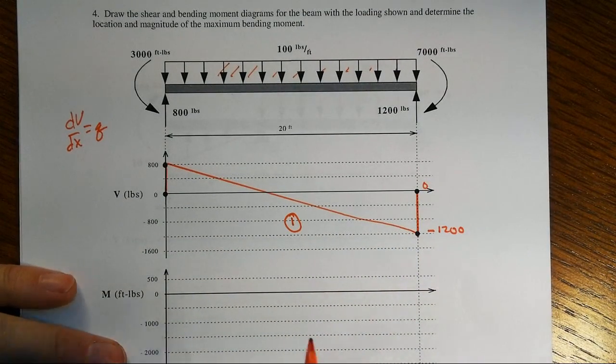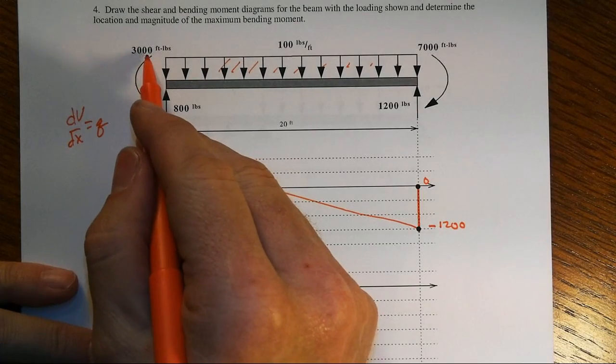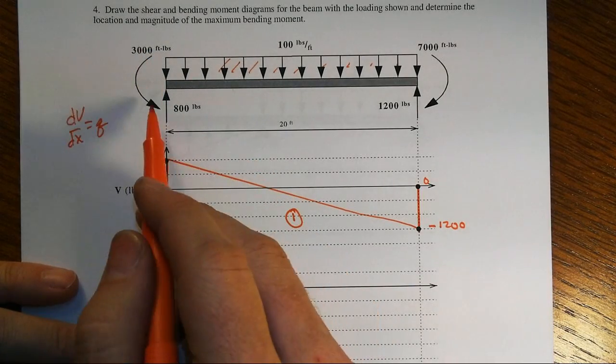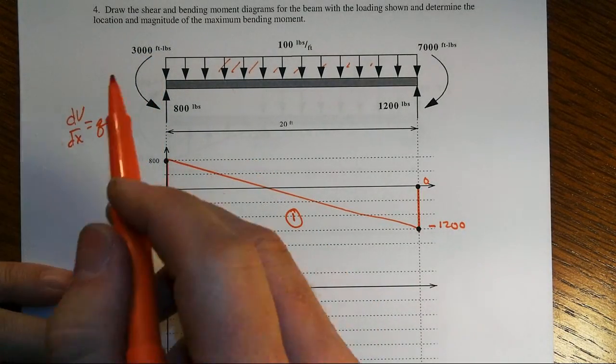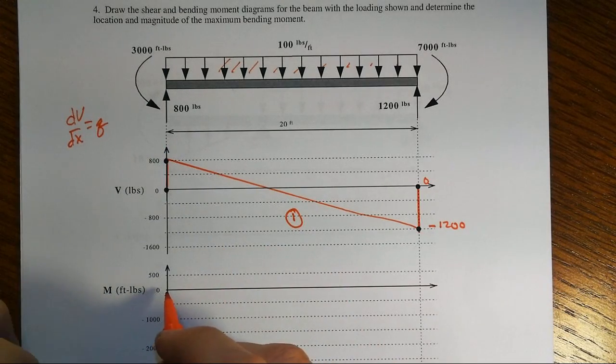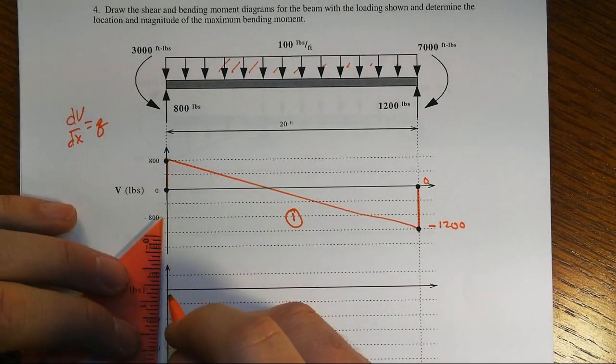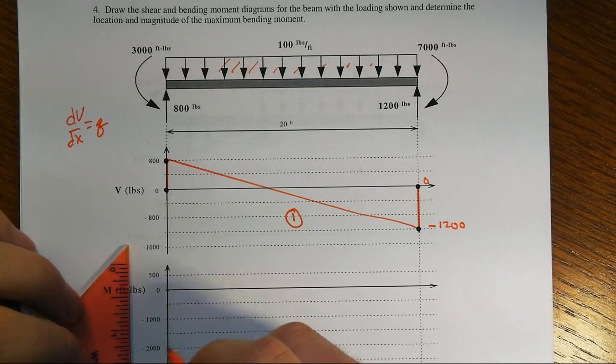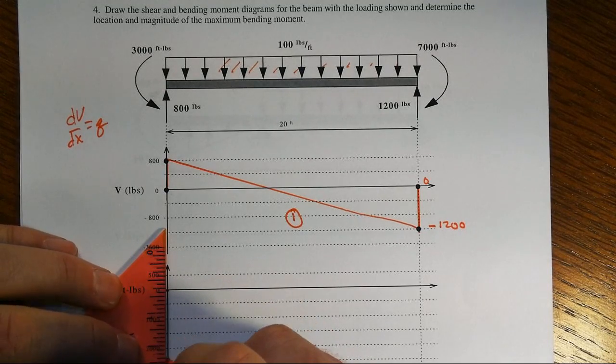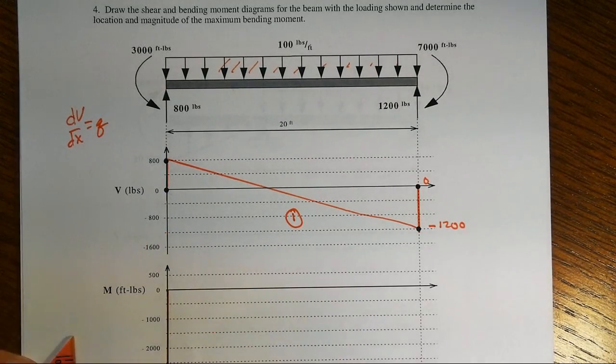On the moment diagram, we start off at 3,000 foot-pounds. However, it is going frowny face here, so counterclockwise moments cause a negative discontinuity in the moment diagram. We immediately go down to minus 3,000.